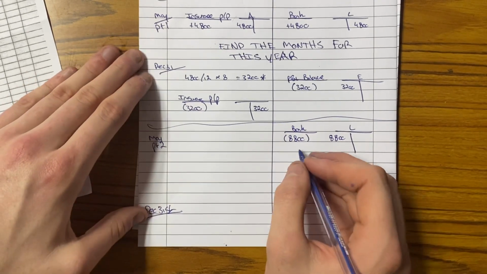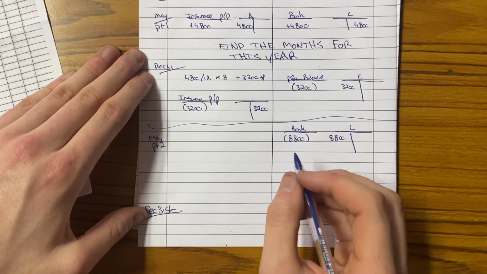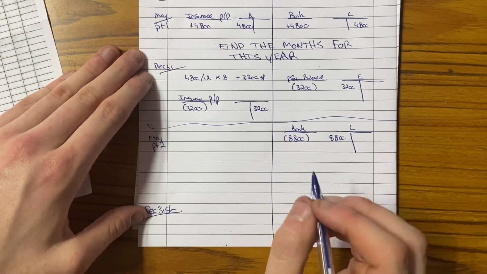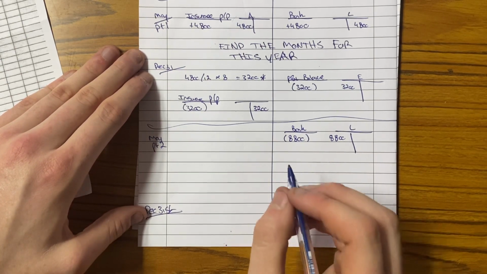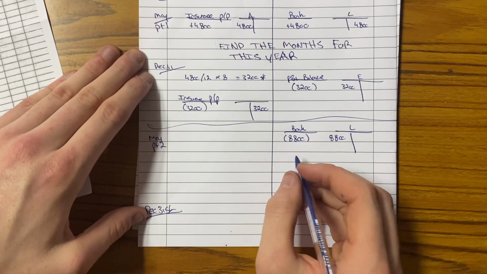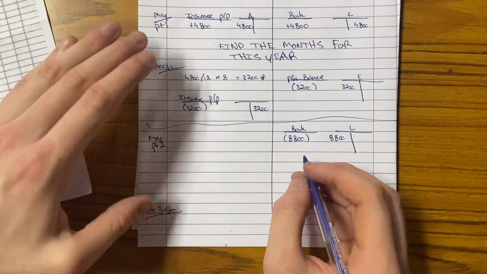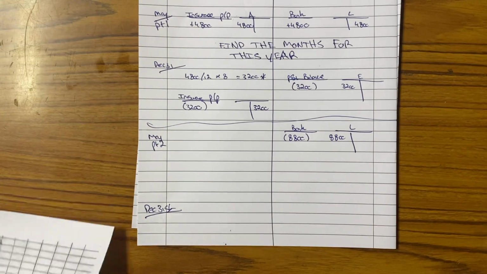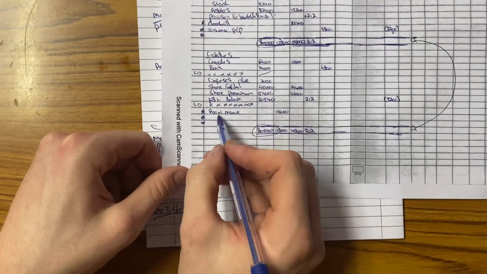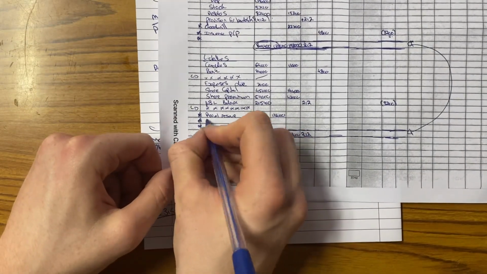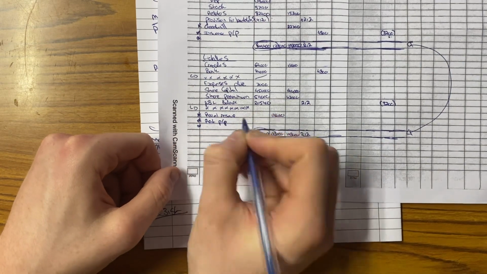The double entry is someone is paying me for rent in advance. If they're paying me for rent in advance, I owe them the use of the building, which means we owe them the service, which makes them a liability. So down here in my liability section, underneath reval reserve, I'm going to open up rent prepaid, okay?